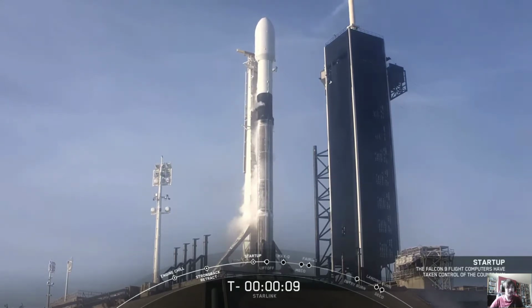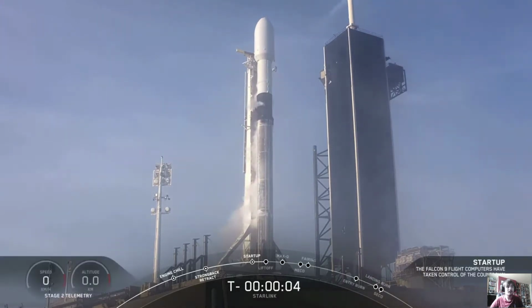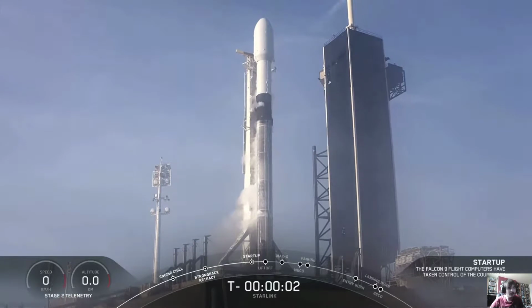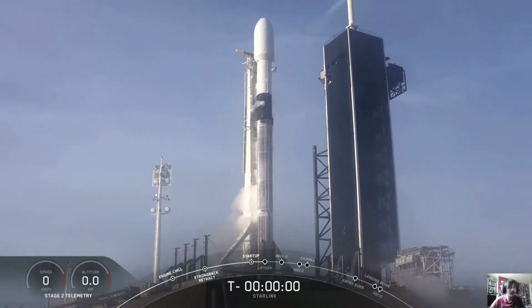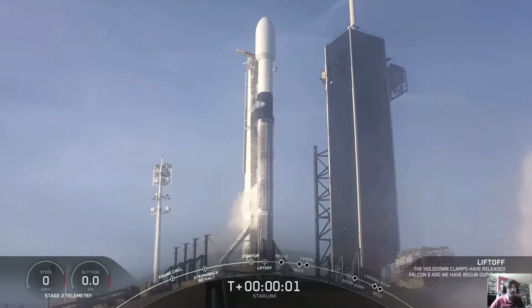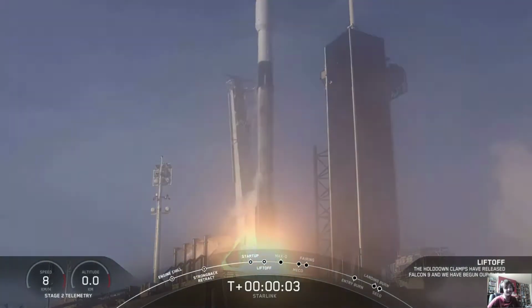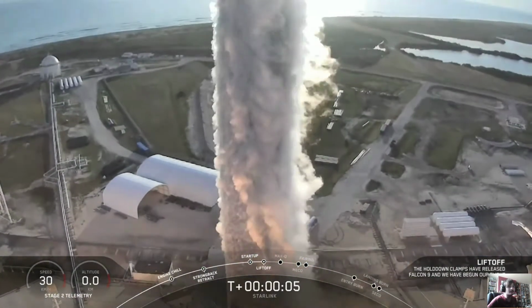10, 9, 8, 7, 6, 5, 4, 3, 2, 1, 0. Ignition. And liftoff of the Falcon 9.